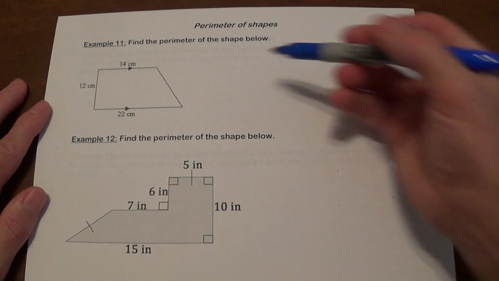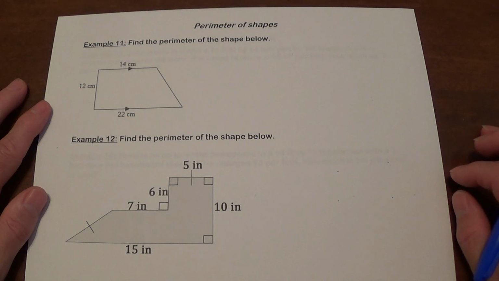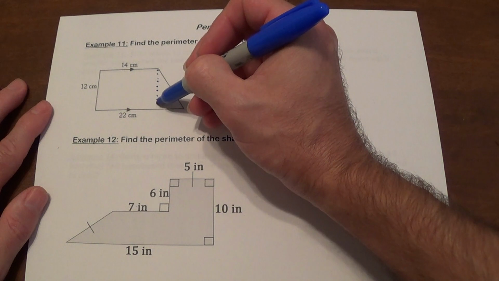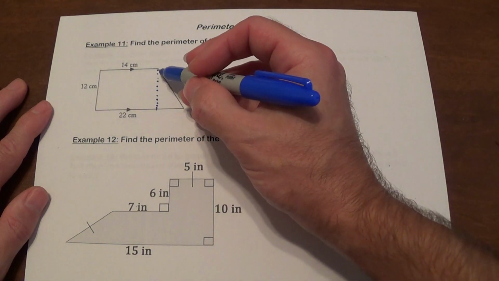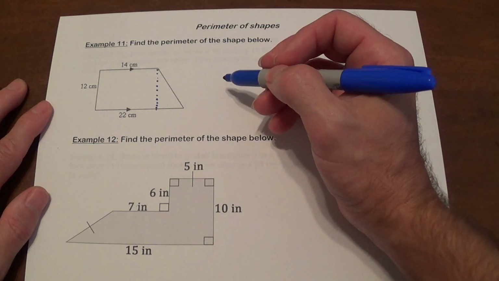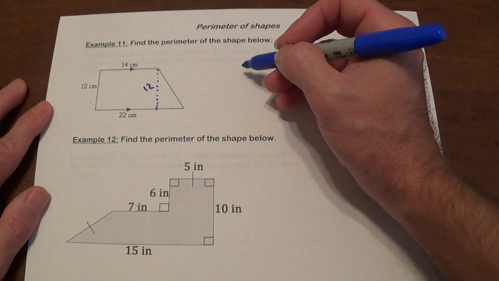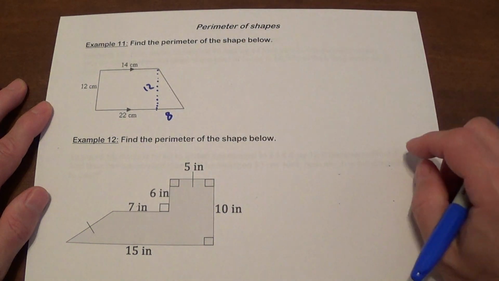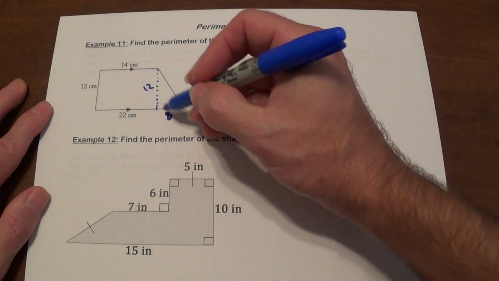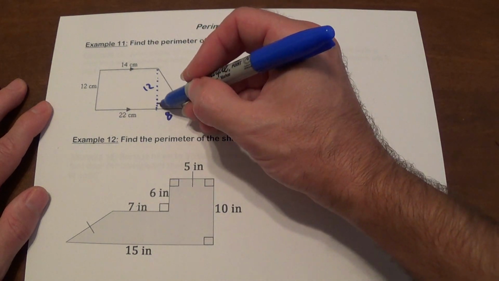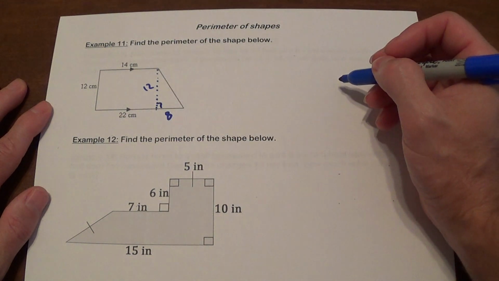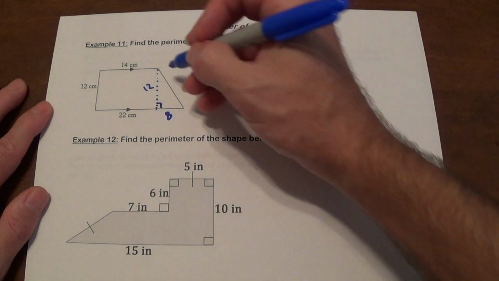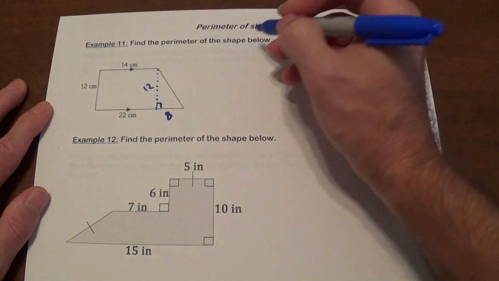Okay. So we have to do this here. This is a little trickier because we have part of the triangle here. And what we do here is we draw a line like this to figure out this length, because that one is what we're missing. So this is 12. 22 and 14, that means this is 8, right? So this side is 8, this is 12, and this is a right triangle, so I can use the Pythagorean Theorem here to make sure that I can find the missing length of this side.